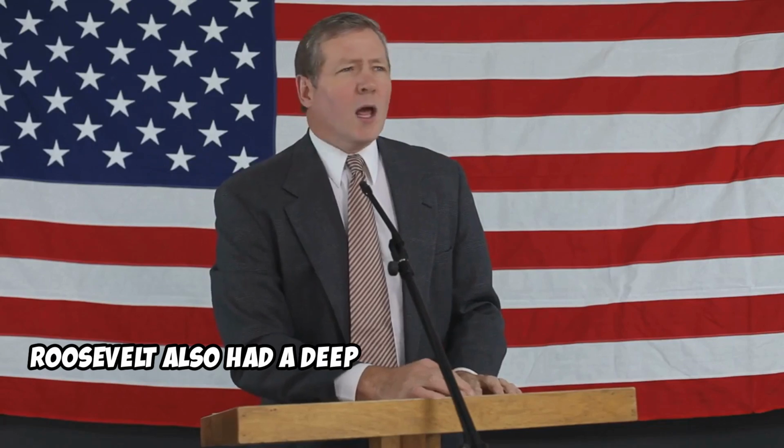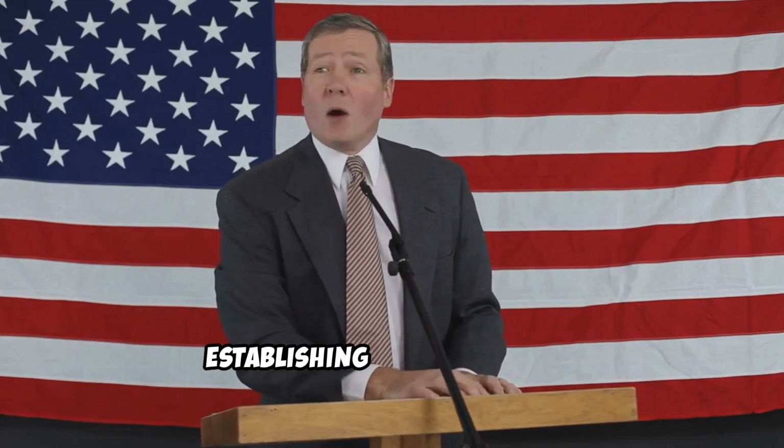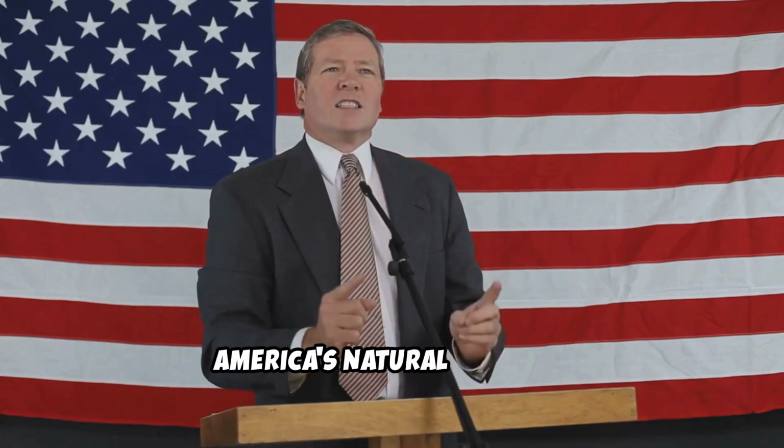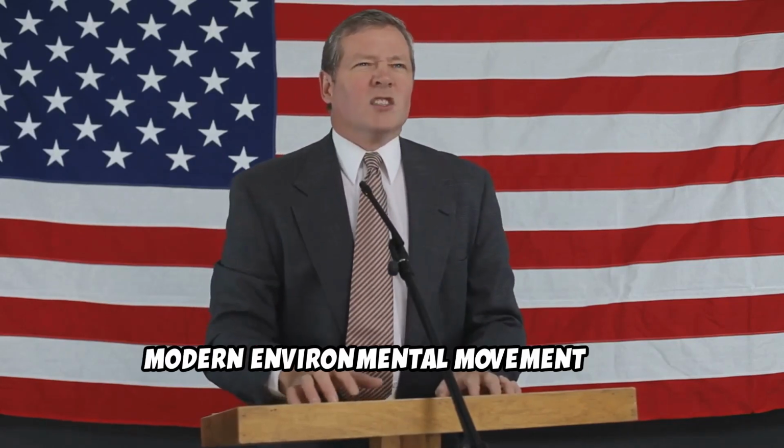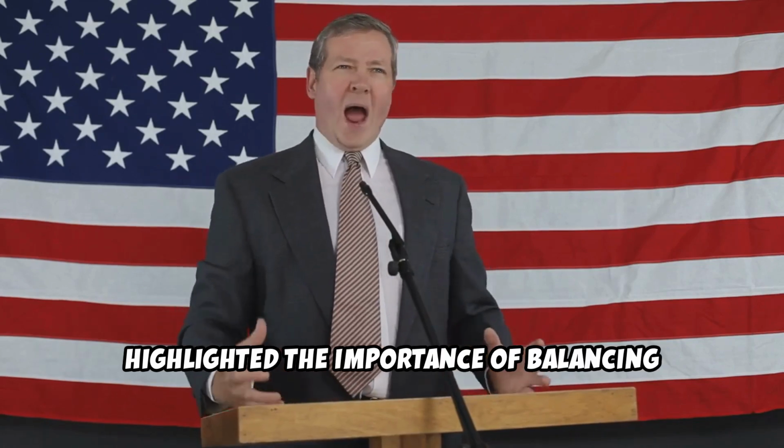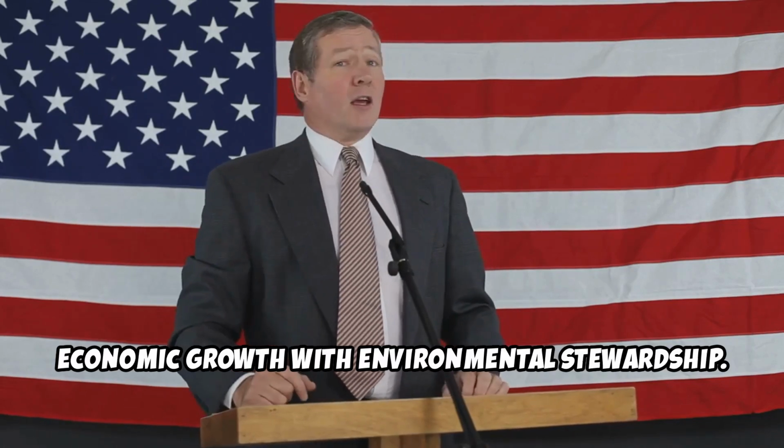Roosevelt also had a deep commitment to conservation, establishing national parks, forests, and wildlife refuges to preserve America's natural heritage. His efforts laid the foundation for the modern environmental movement and highlighted the importance of balancing economic growth with environmental stewardship.